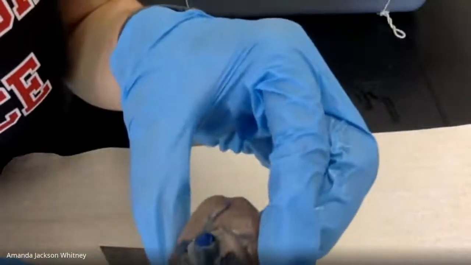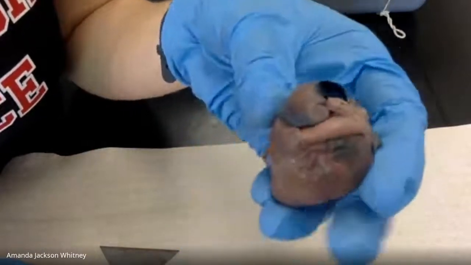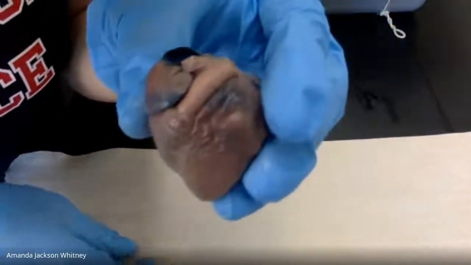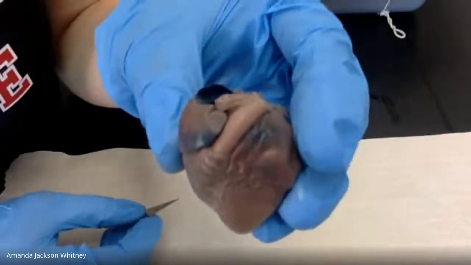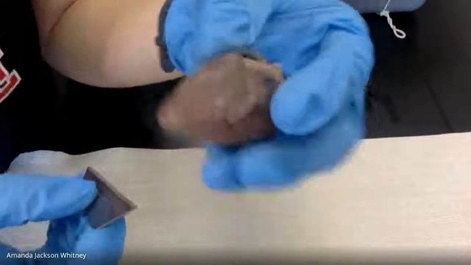Any questions on anything on the outside before I start cutting into the heart? It's kind of cute, right? Oh, maybe not. I think it's pretty cool.